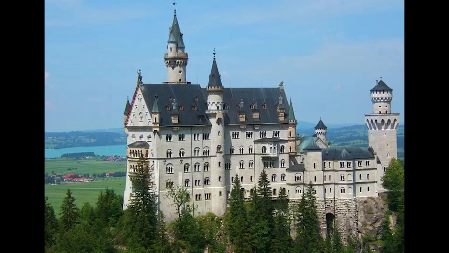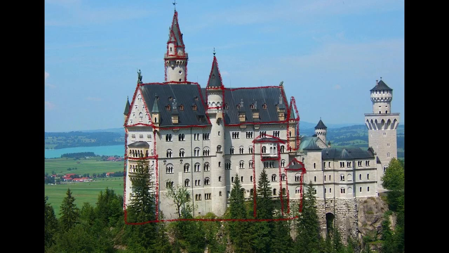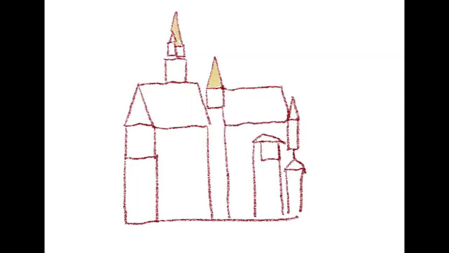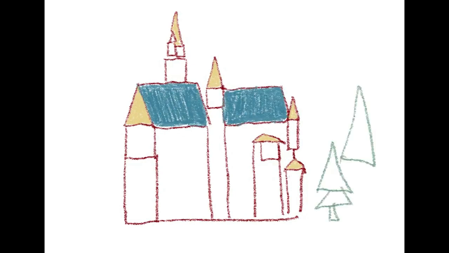Okay, now let's say I have this image of a castle. I will start to work on the shapes that I can see. Right, I'm just tracing over, but in your case you can just look at the picture and work out all the shapes, and when you're done you can add colors that you like. I'm going to add some trees here.